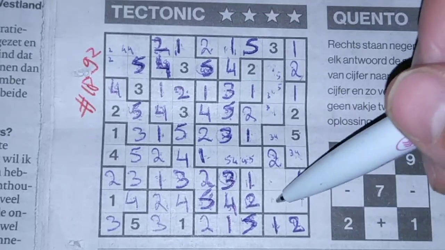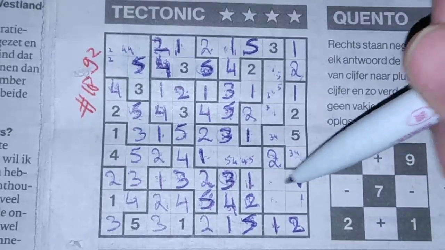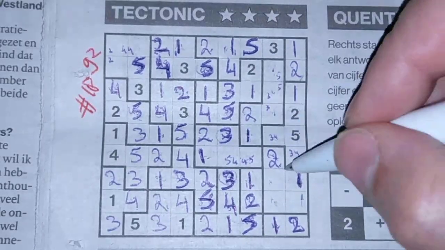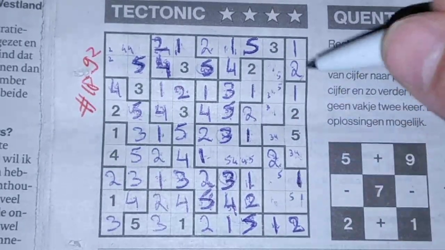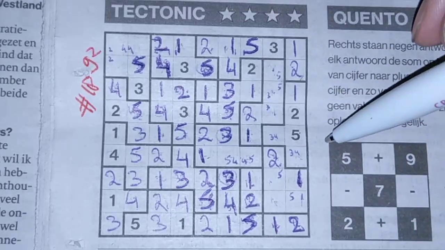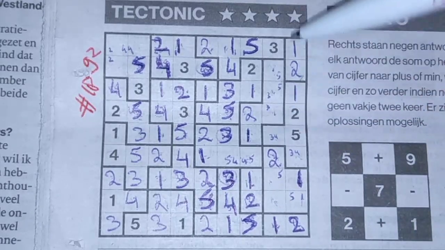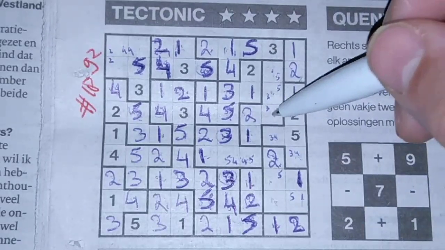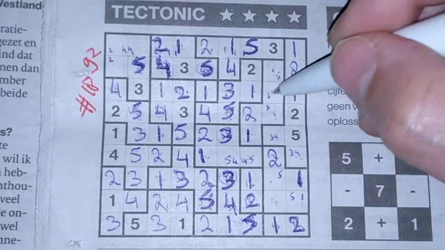This box... 3, 4, 5. This box can be a 5, so the 5 could be here, could be there. 3, 4. Now we have a 5 here, so this box can be a 5. This box can be a 5, so the 5 should be here.